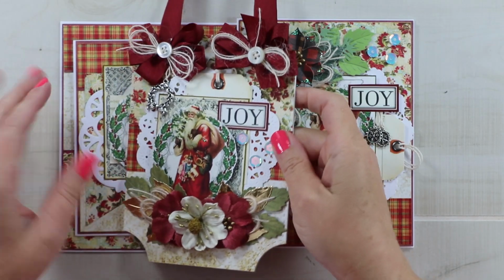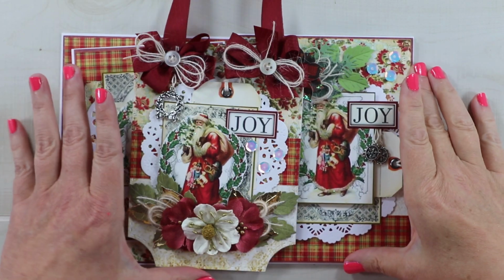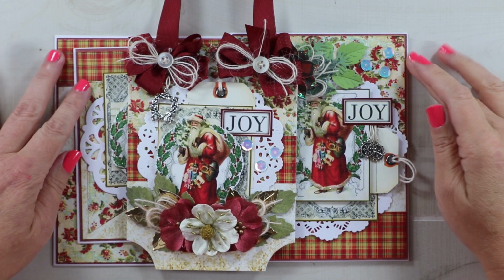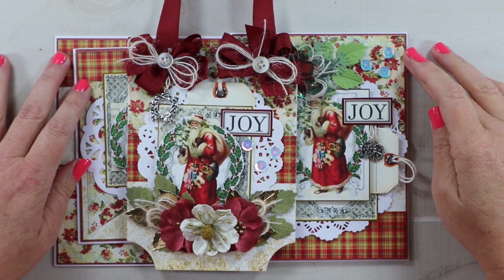So that is 4 different projects that I am sharing, created with my Vintage Sienna $1 download printable.